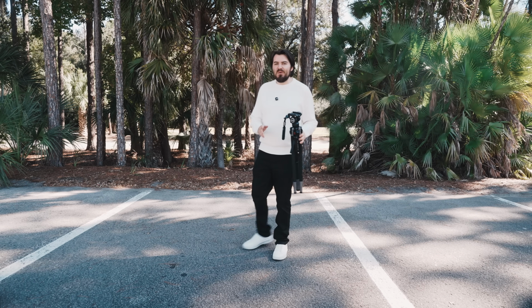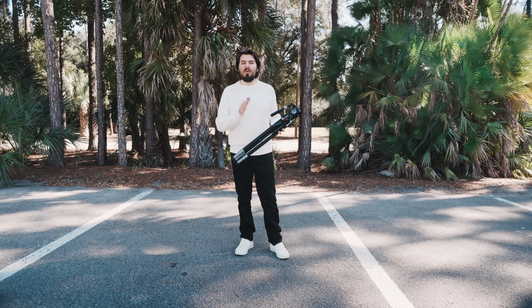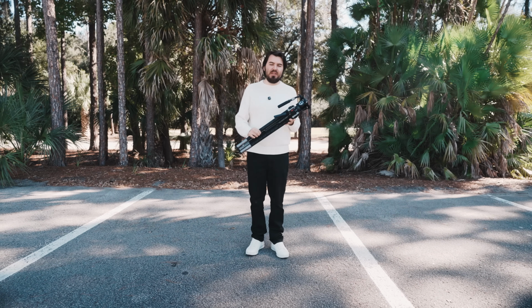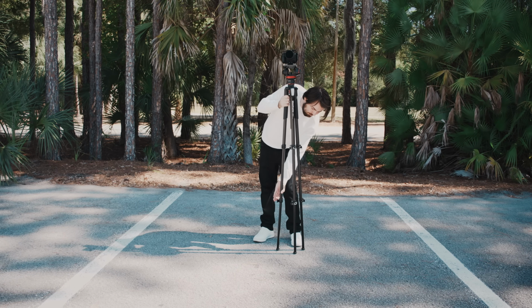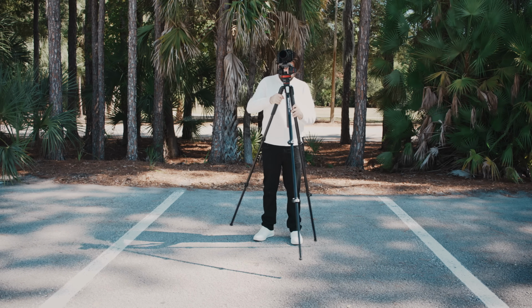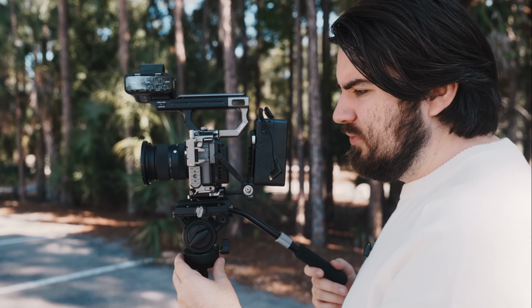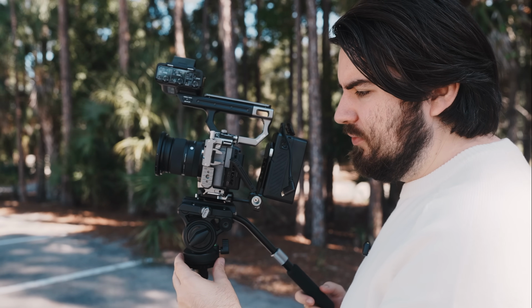For our next category, we have tripods, and they are one of the most essential pieces of YouTube gear to have. But one thing I really kind of dislike about tripods is just how long they take to set up. That's where the SmallRig Tribex SE comes into play.